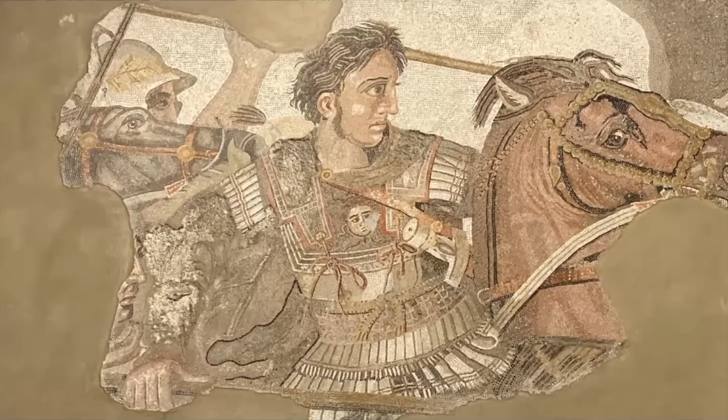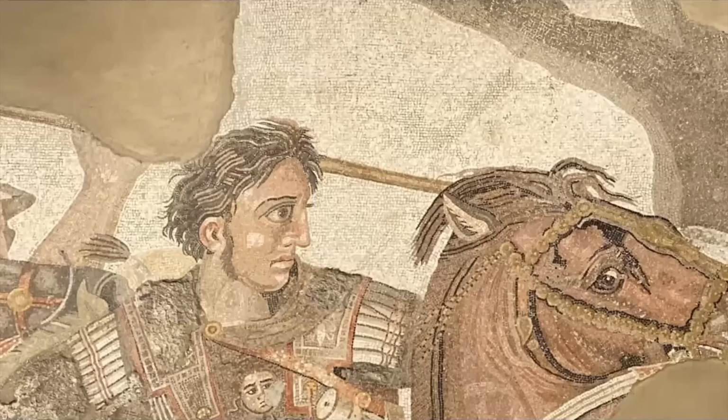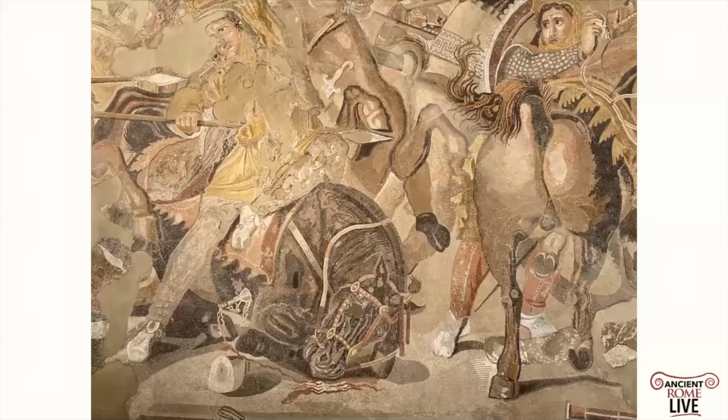Here he is in a mosaic, but again, since this is based, we think pretty securely, upon a contemporary produced painting, it would then be a very contemporary rendering of his actual portraiture. Maybe the closest we'll ever get to what Alexander the Great actually looked like.